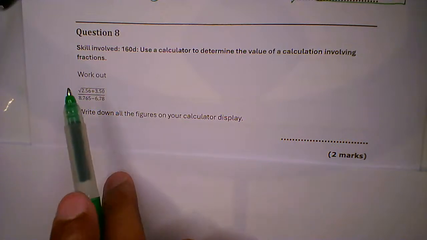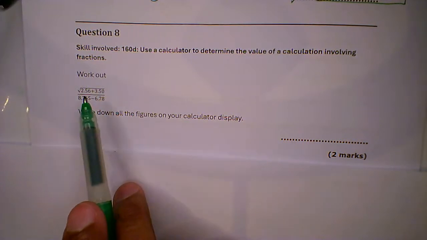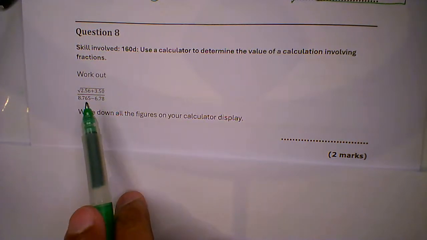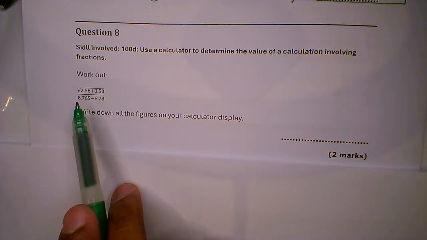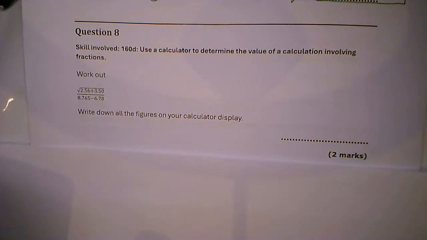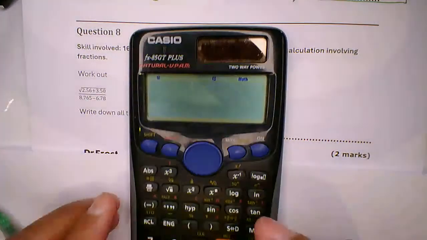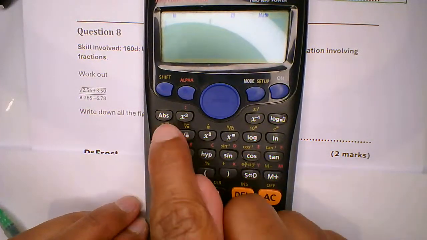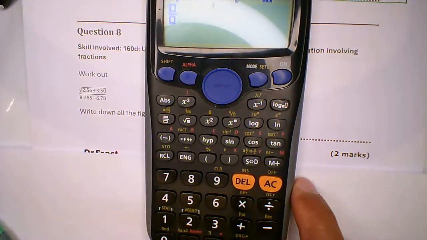Okay, question 8, work out. So with all of the practice papers, so far I've not seen a question like this, and this is something that I've seen come up very, very regularly. So in my opinion, there's a 95% chance that this will appear. So do become confident in using your calculator. So let's put this in there.